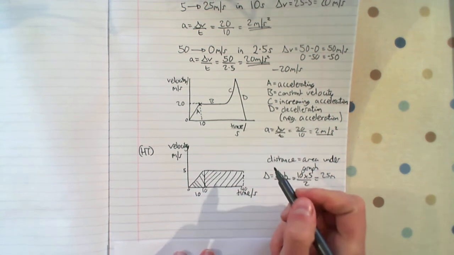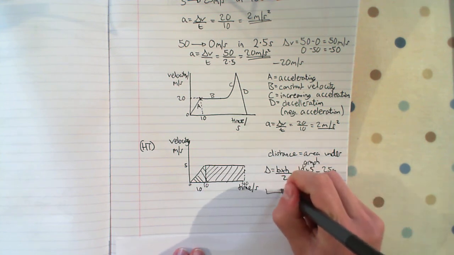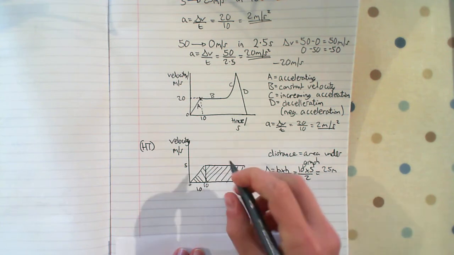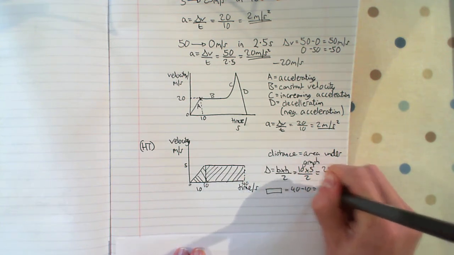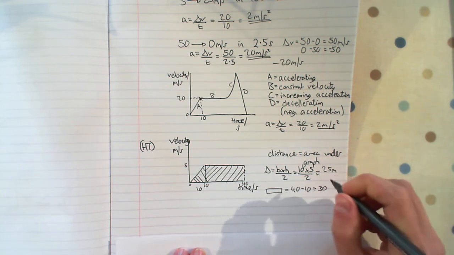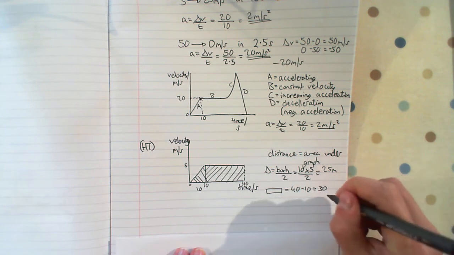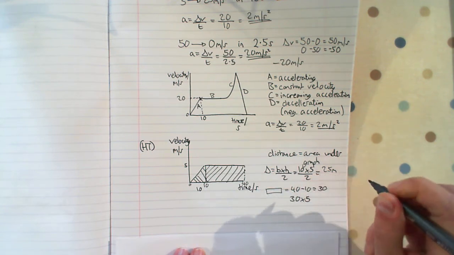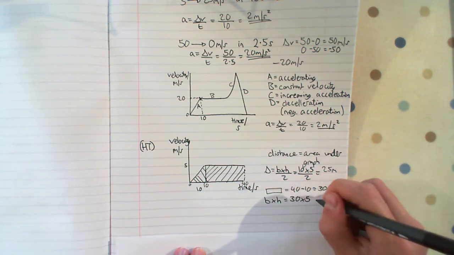In the rectangle, it started at 10 and gone to 40. And the area for a rectangle is base times height. So the base is 40 take away 10, which equals 30. And the height is 0 up to 5. So it's 30 times 5, because base times height equals 30 times 5.